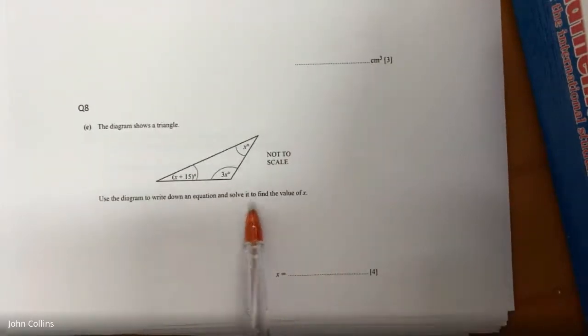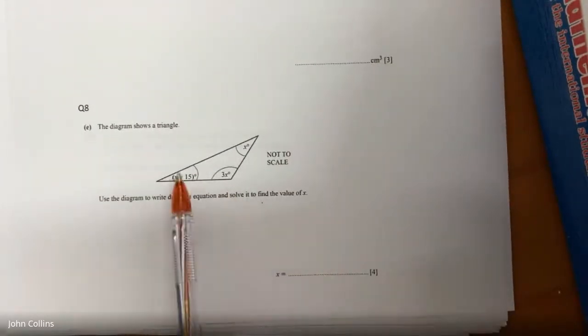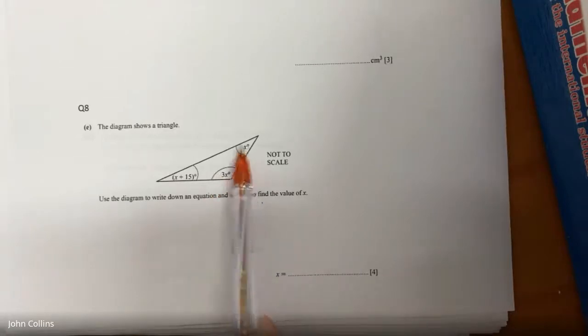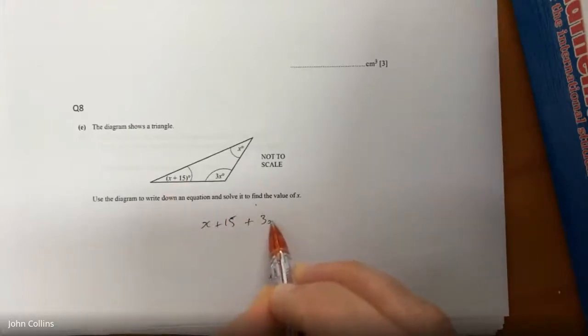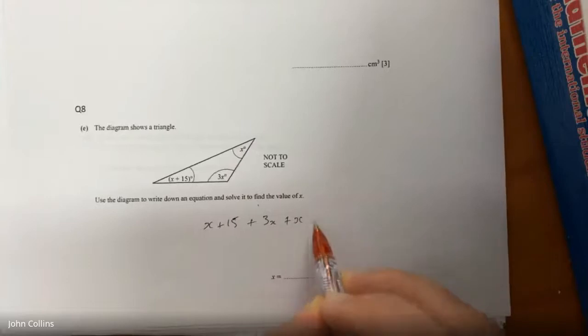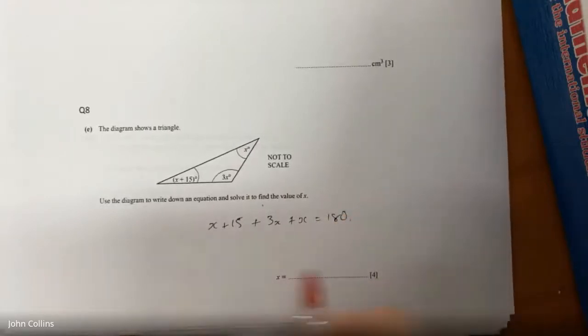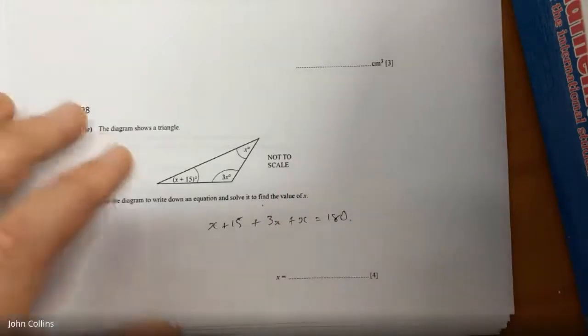This one is a bit like the ones we did yesterday in class as well. So we know that 3 angles add to 180, so form an equation with the 3 of them added to 180. So the first one plus the second angle plus the third angle added to 180. So that'll be the equation you form. Simplify it, add the x's, and then start to solve. It should be a 2-step equation.